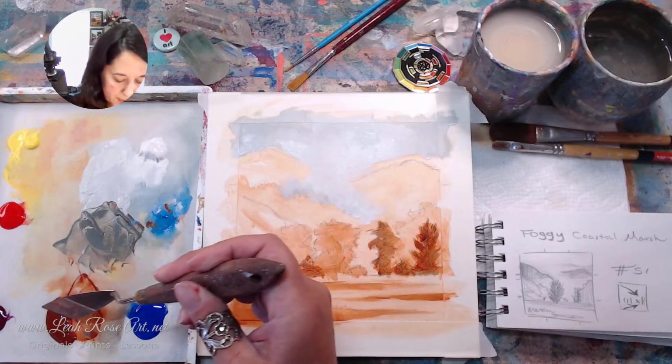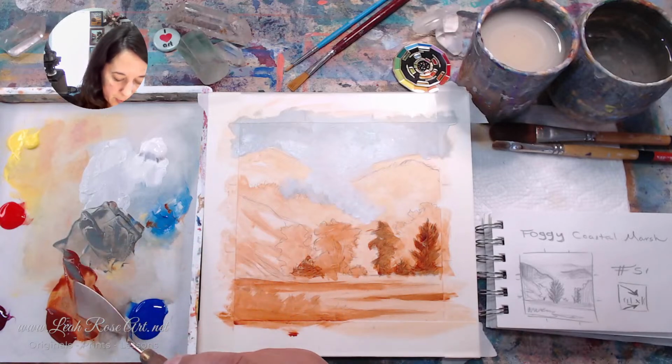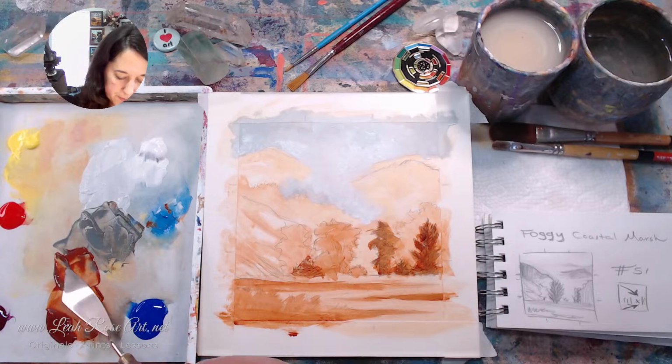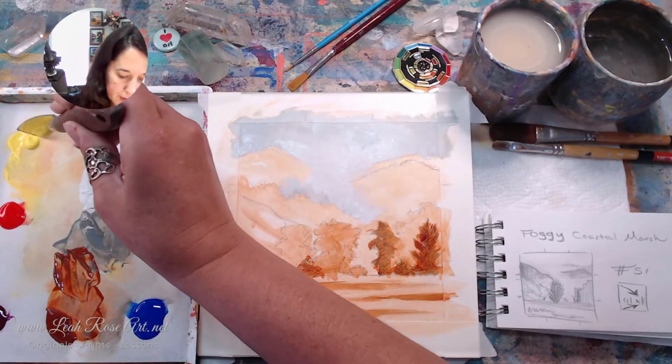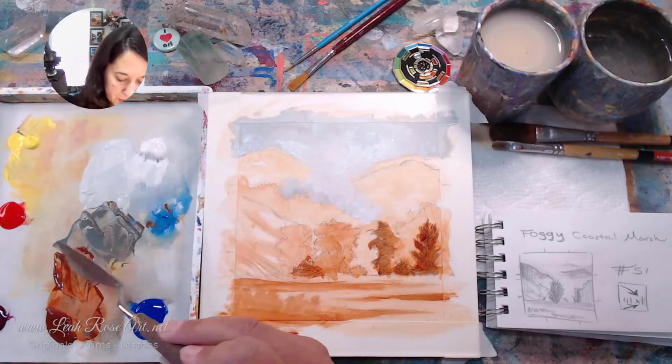And I'm going to want that to get warmer and more yellow as we come into the foreground, and then very yellow in the dead grasses in the marshy area.